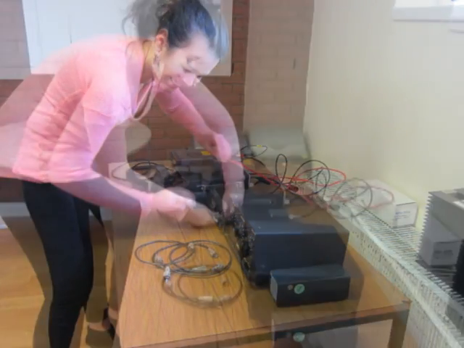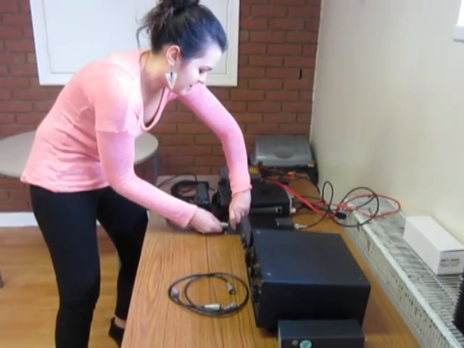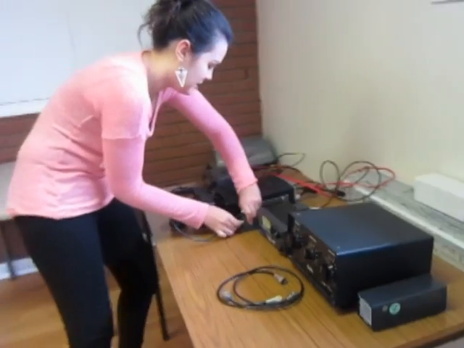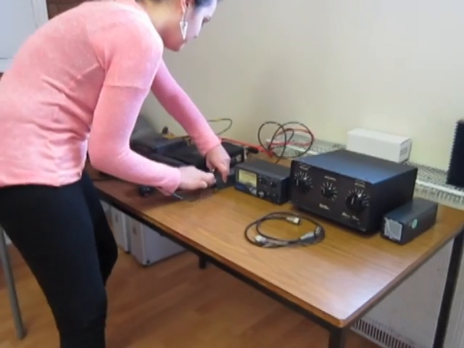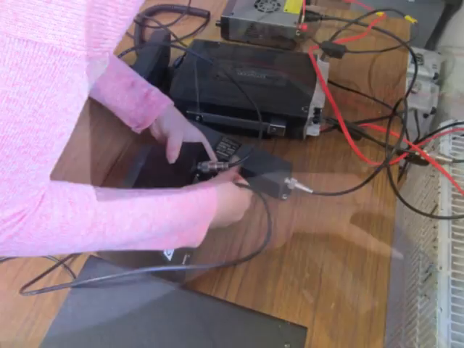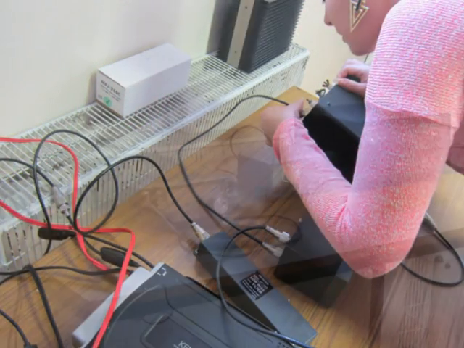I was connecting all of the pieces up to start my amateur radio. We started off with the power, then onto the radio itself, then onto a filter. From the filter we went into the SWR, which then goes into the ATU, and then out to the antenna.